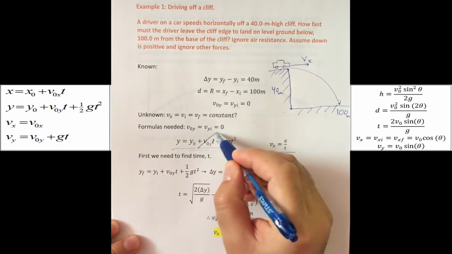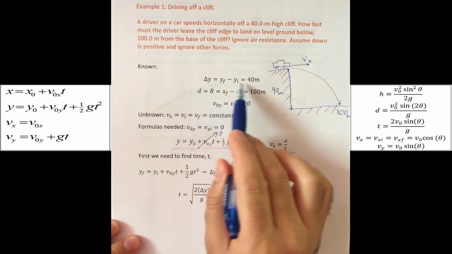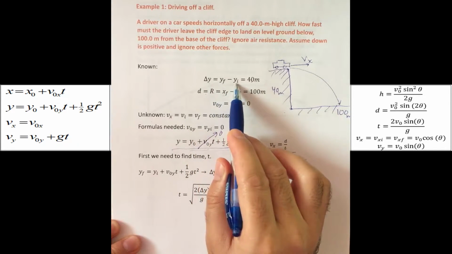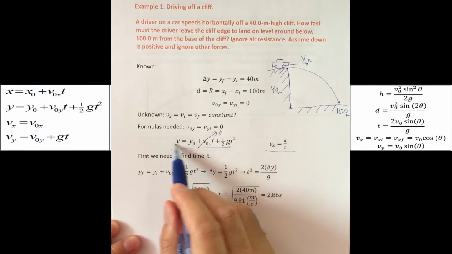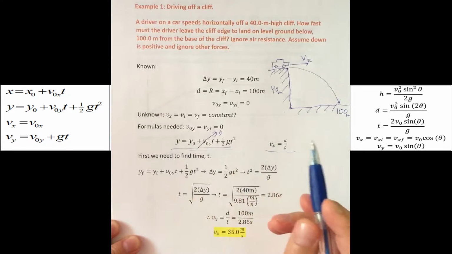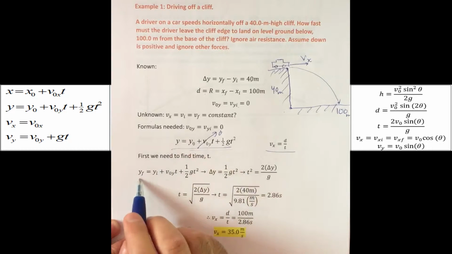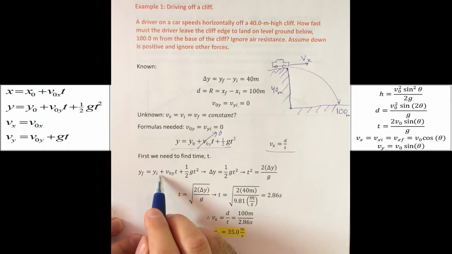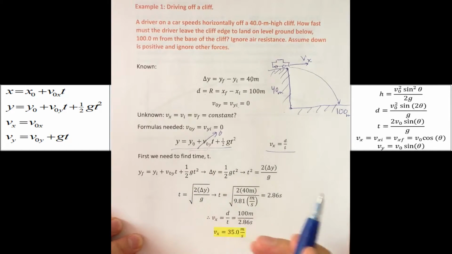So this automatically goes to 0. And as we said, delta y is this one, right? Yf minus y initial. When you move this to the other side, it becomes delta y. So everything is set. So we have it here. I put it like this instead of y. So y final minus y equals y initial plus Vy naught times t plus half gt squared.